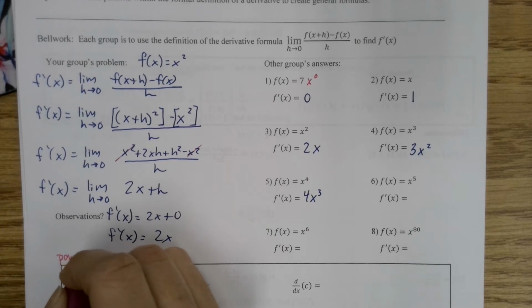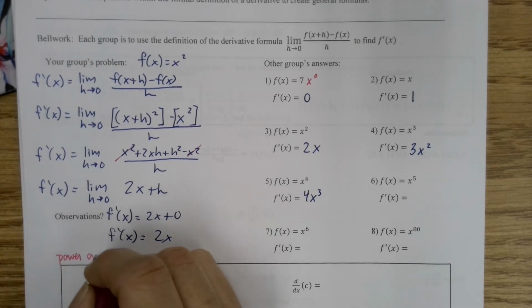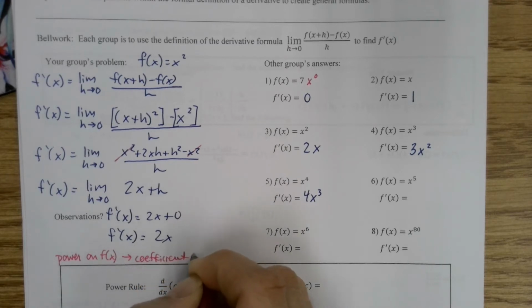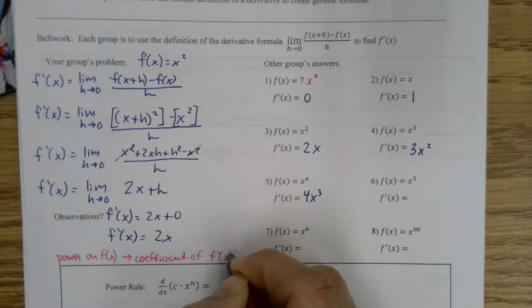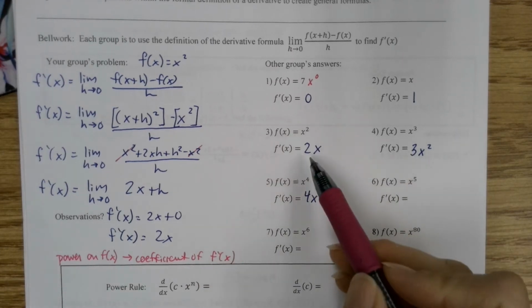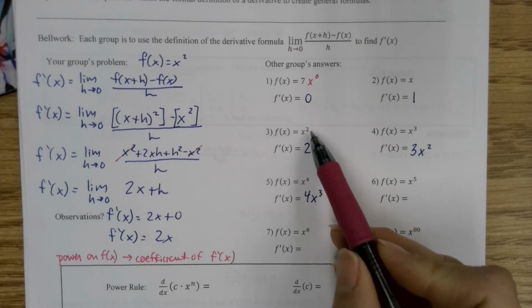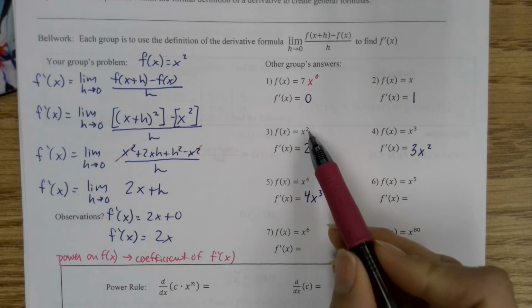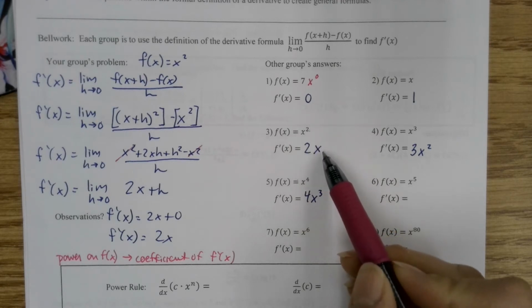So your power on f of x becomes the coefficient of f prime of x. And if we look at what else is happening in our problem, my power has come to the front, but my power then on the derivative drops down by 1.